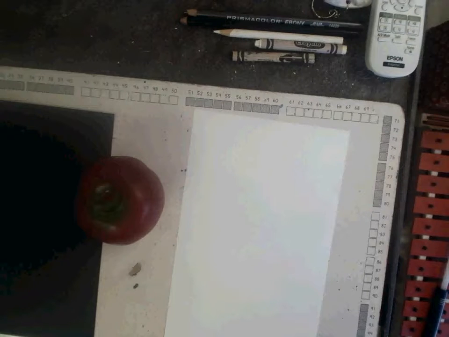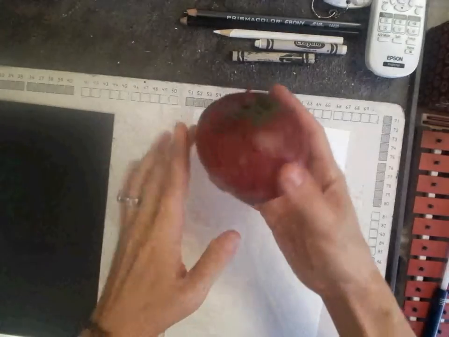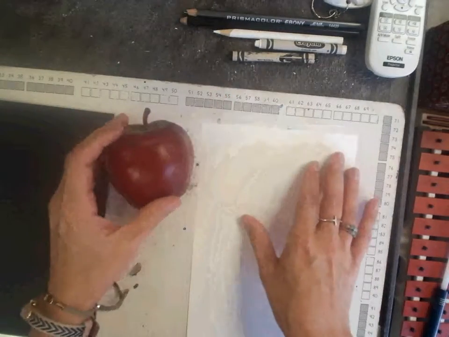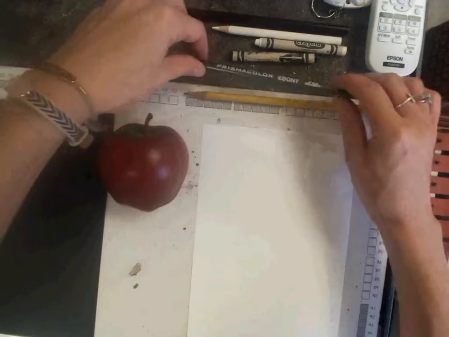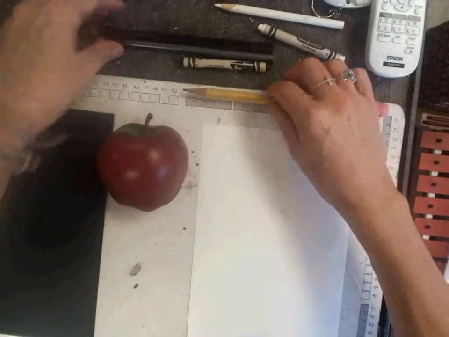We are doing observational drawing today. I picked out my observational object. I feel it in my hands to get a sense of the shape. I can use a regular pencil to start, and later I can go back with ebony charcoal or a black crayon. I start by doing a contour line.